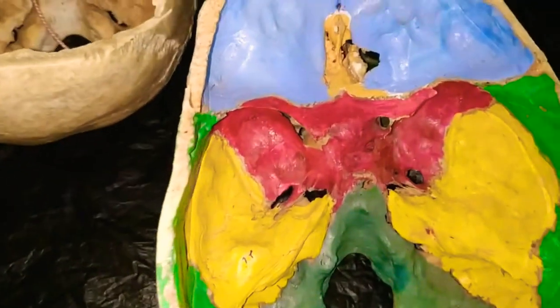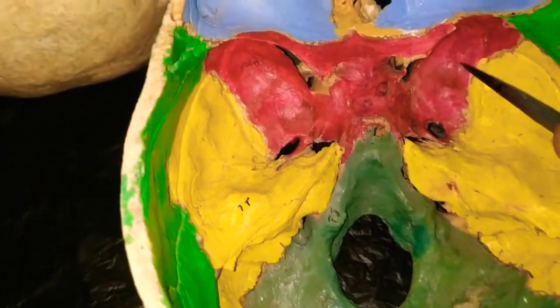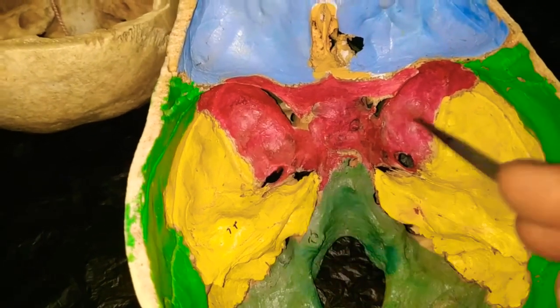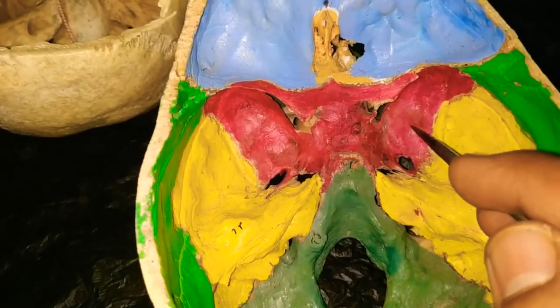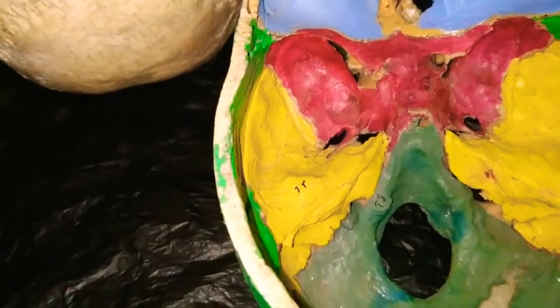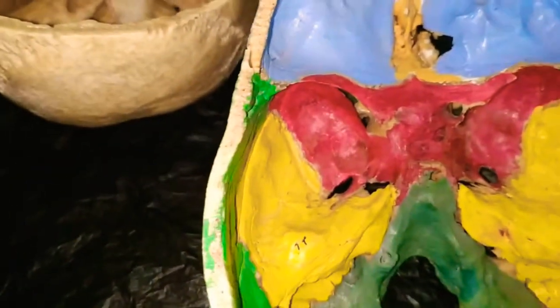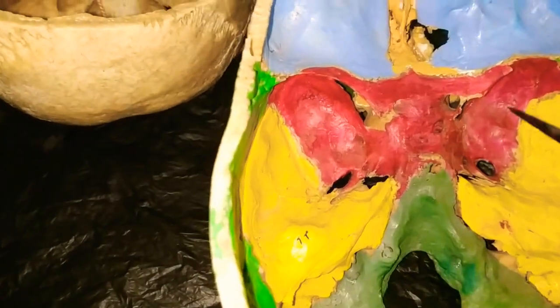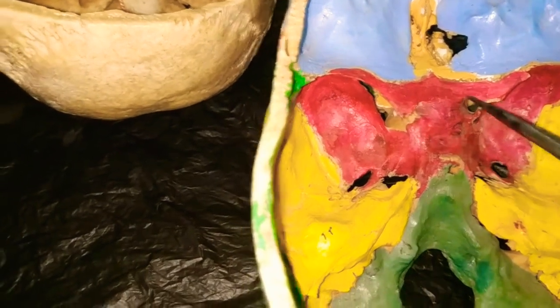As you see the bat has its wings outstretched, in the same way here also the two greater wings appear like the outstretched wings of a bat. Now we are going to discuss the wings of the sphenoid bone. The sphenoid bone has two different sets of wings: one is the greater wings, another is the lesser wings.